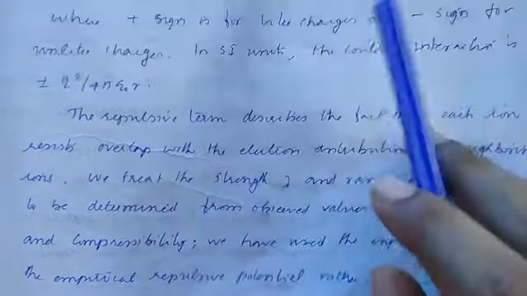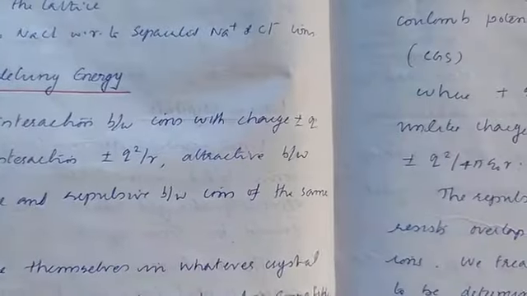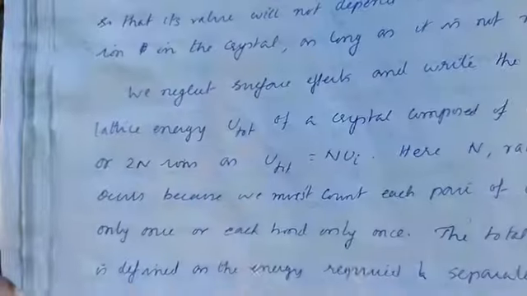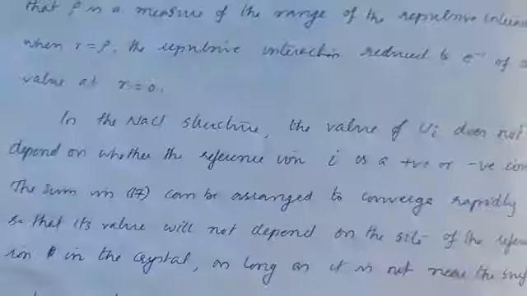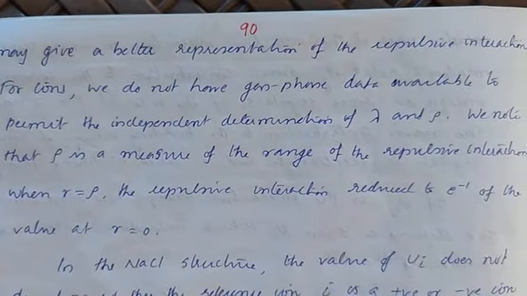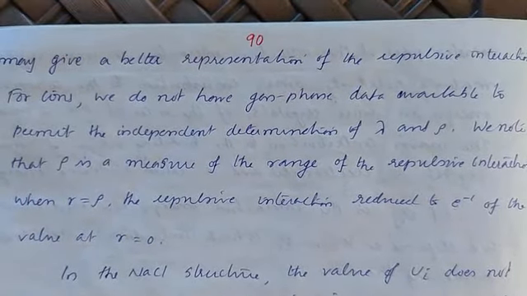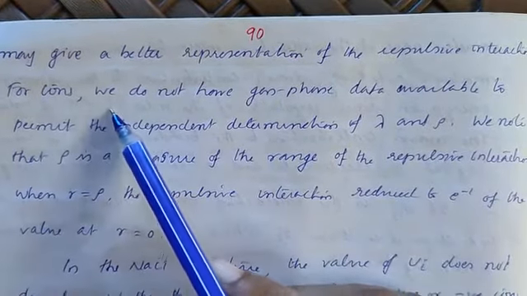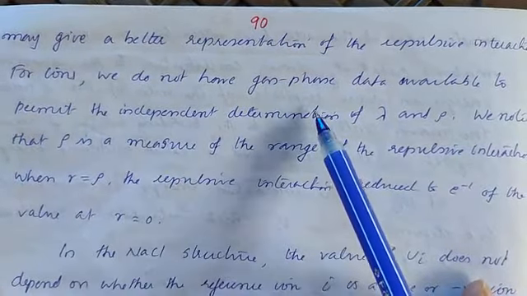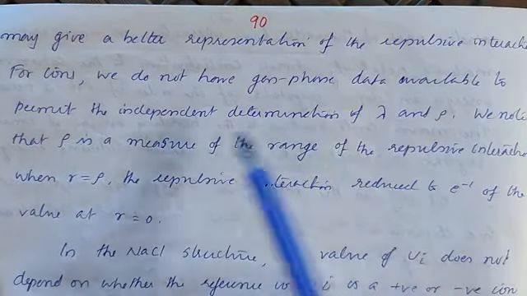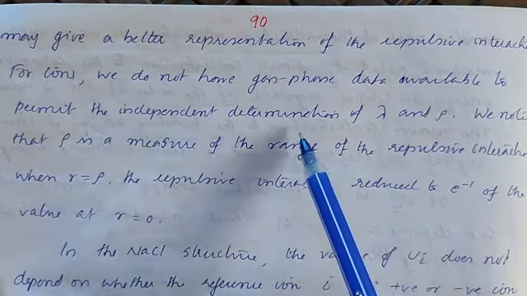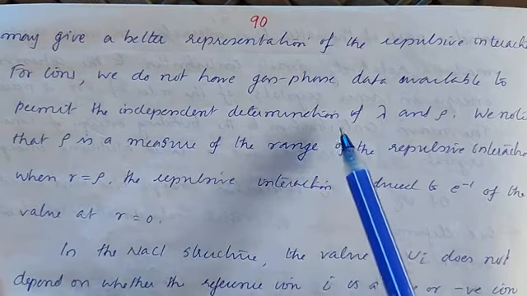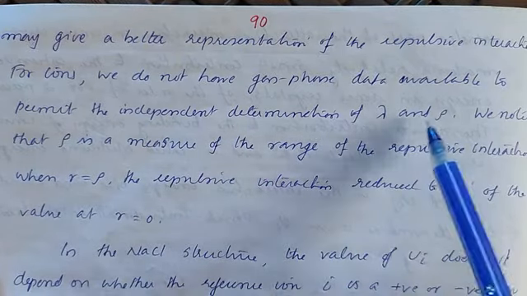The change is because it may give a better representation of the repulsive interaction. For ions, we do not have gas phase data available to permit the independent determination of lambda and rho.